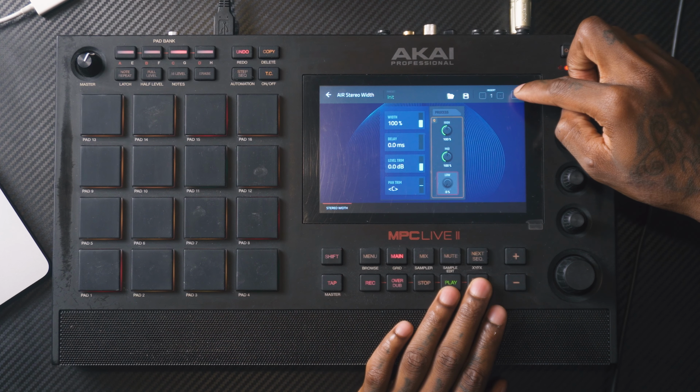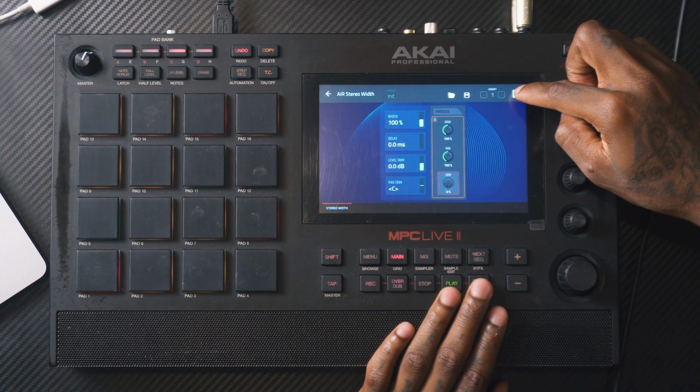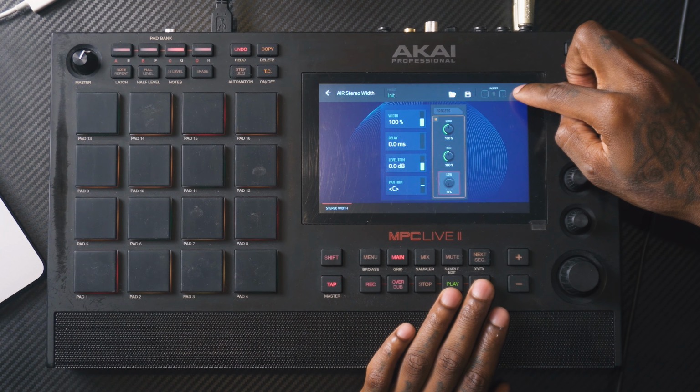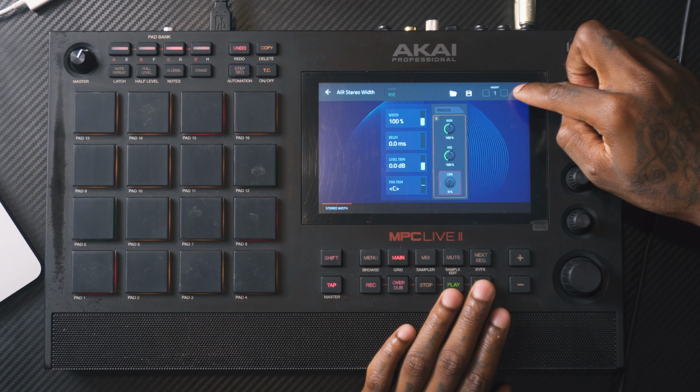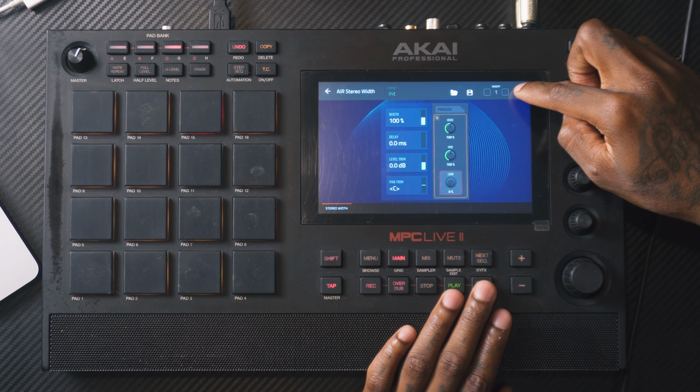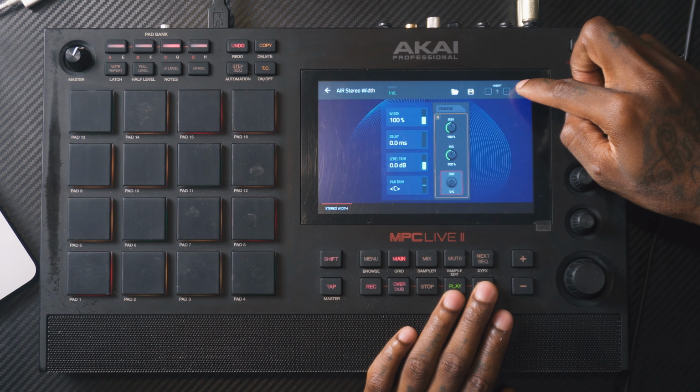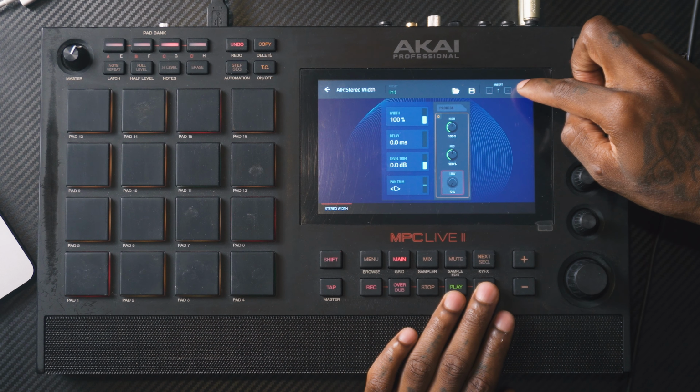Here's with it off. It makes a subtle difference, but you know, that's what mixing is all about. And especially if you have 808s that are in stereo, you can still have a stereo 808, but just put the lows in mono. And for number 3, gotta give it up to the classic half speed.